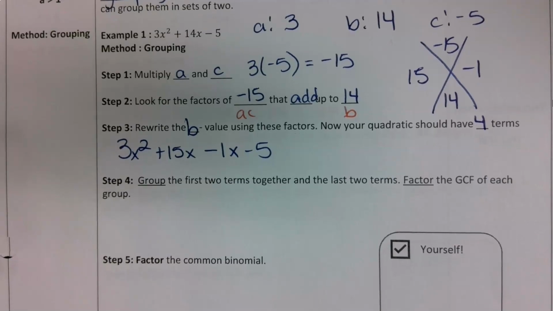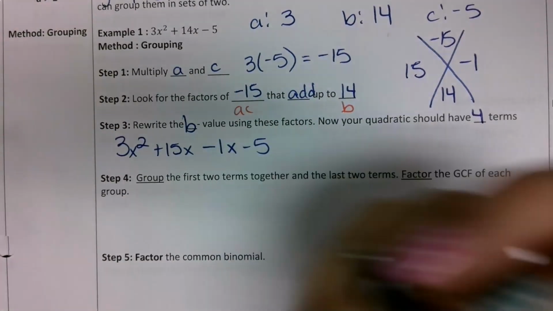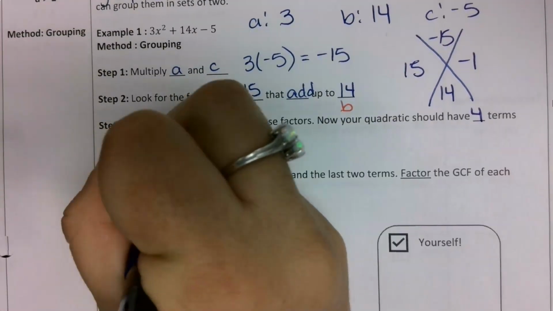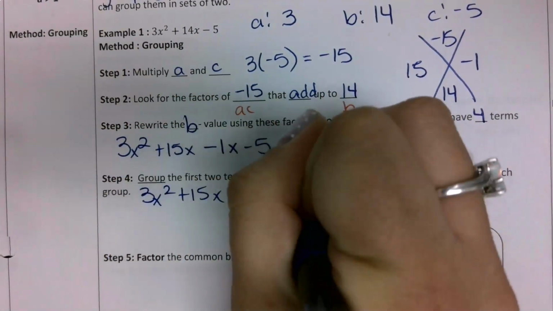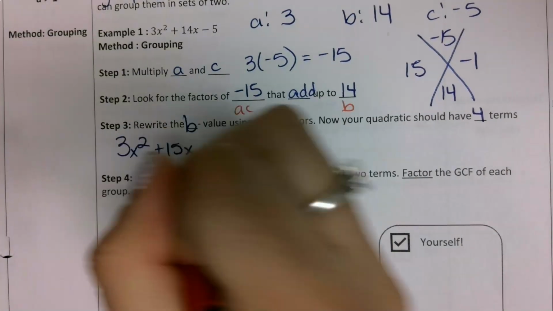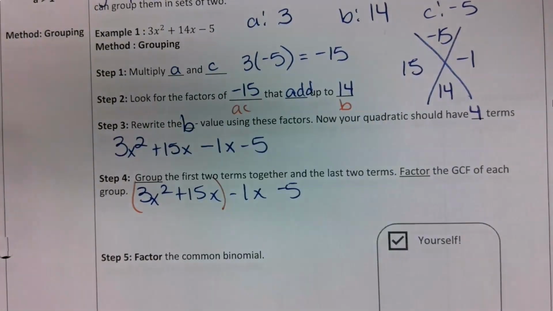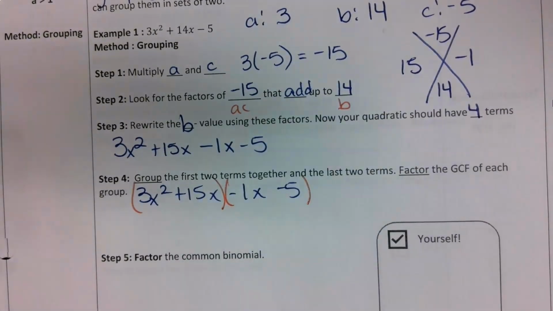Okay. So then I want to group my first 2 terms together and my last 2 terms together, and then factor out their GCF. So first I'm going to start off by rewriting this. And then I'm going to put my first set in parentheses together, and my second set, including the sign in front of the number.